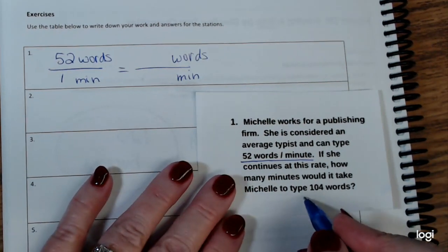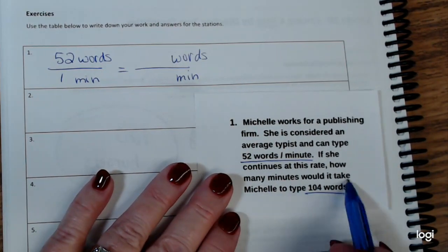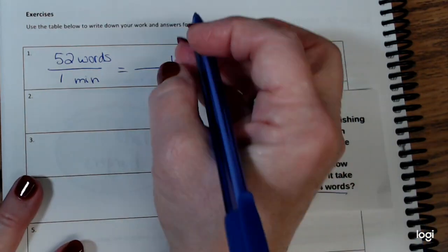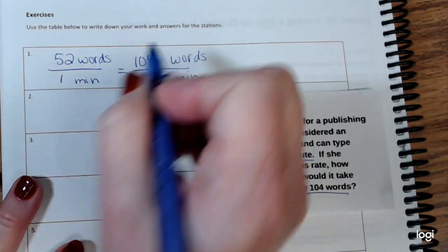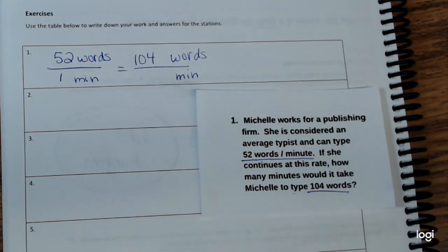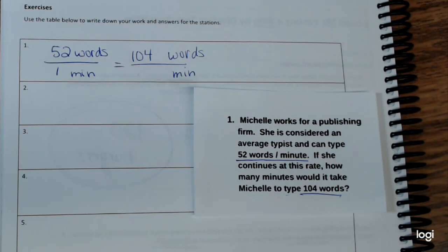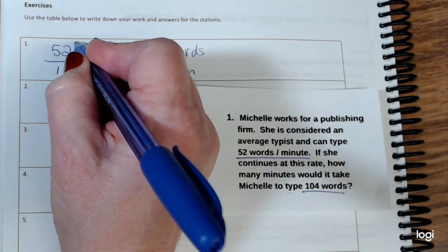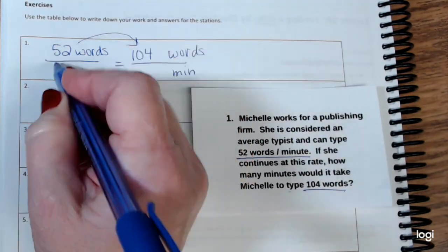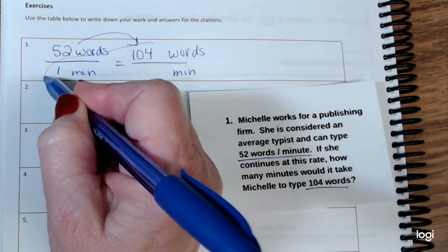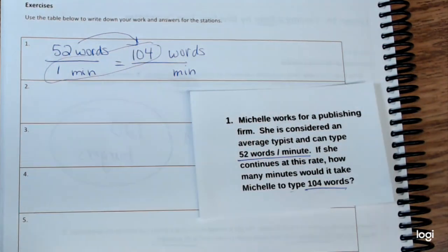We want to know how many minutes it would take Michelle to type 104 words. So 104 words. This one's going to take a little bit more thinking. How do we solve this proportion? Well, there's two ways to solve it. One is I can see if 52 can multiply to make 104. The other thing I can do is cross multiply 104 times 1 and divide by 52.